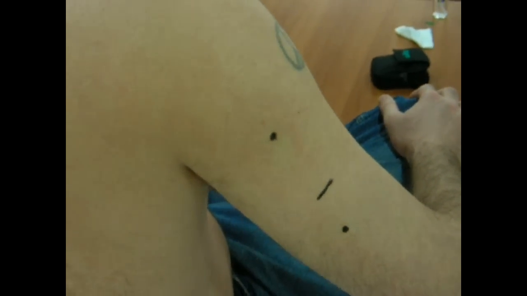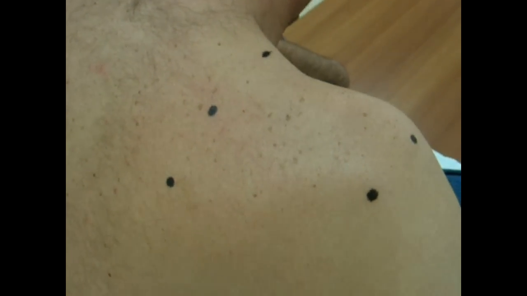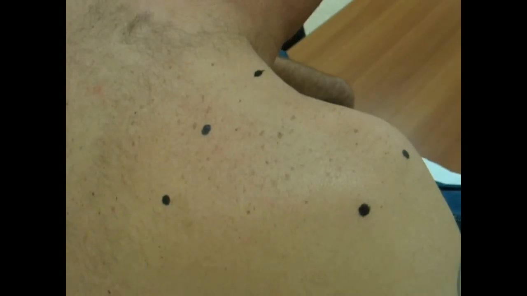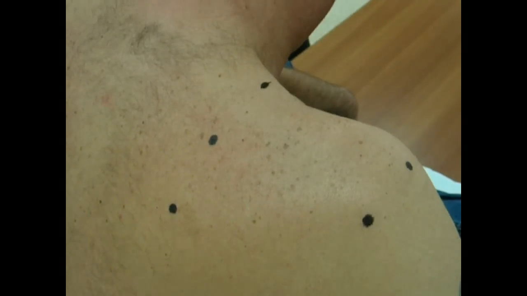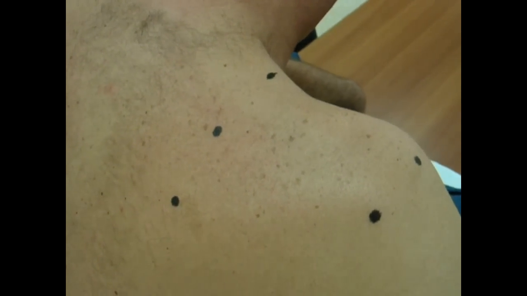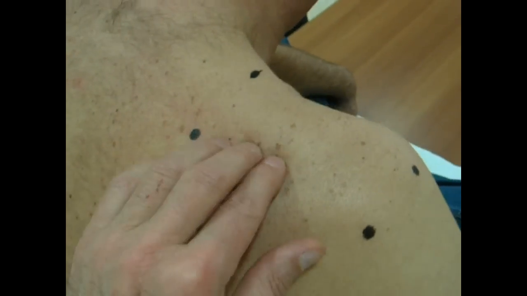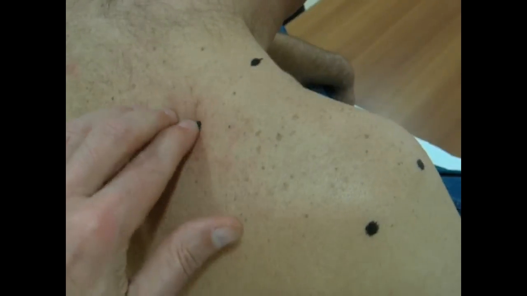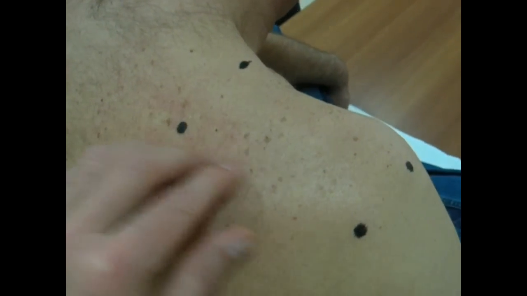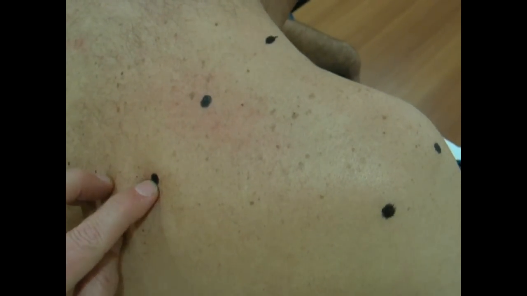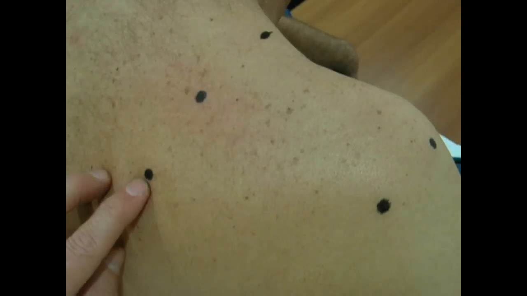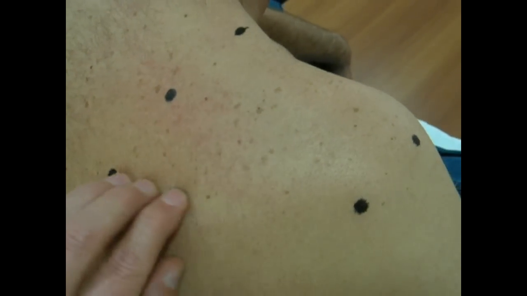Now we go to Sanjiao 15. Sanjiao 15 is the meeting point of the Sanjiao and gallbladder channels and the yang linking vessel. It is located in the suprascapular fossa in the depression midway between gallbladder 21 and small intestine 13 at the medial end of the suprascapular fossa.